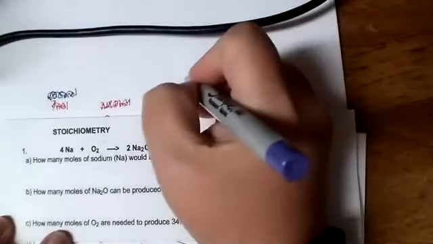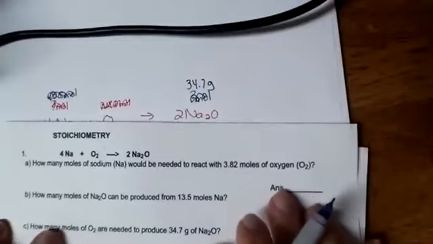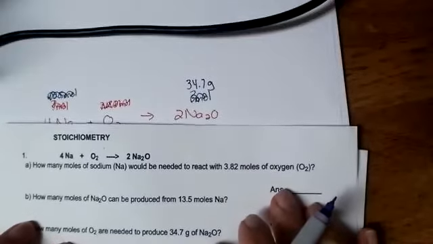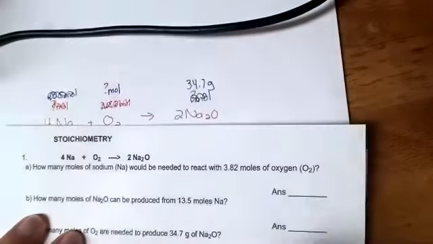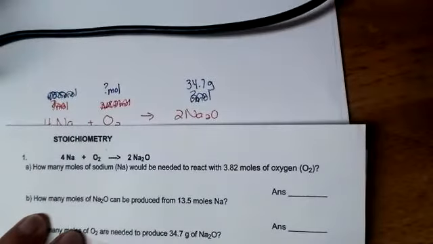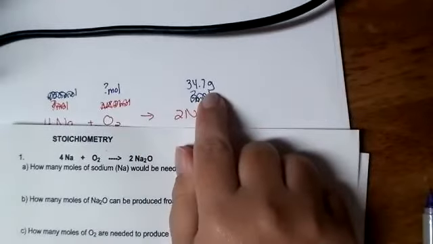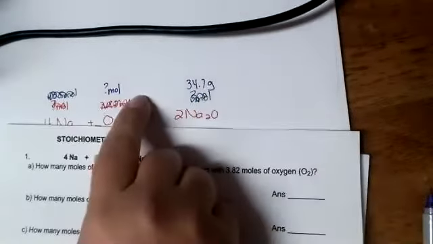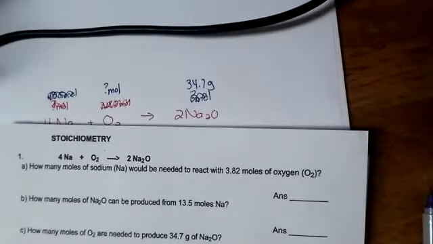And then they tell me I have 34.7 grams of sodium oxide. And they want to know how many moles. Okay, so my given is in grams. My unknown is in moles. What's that going to be?